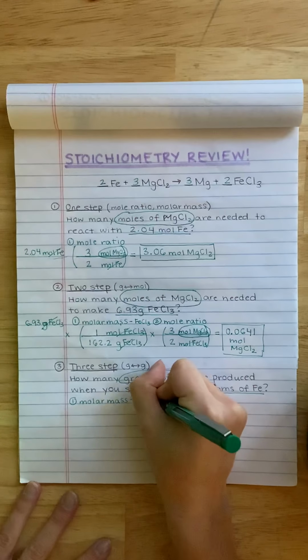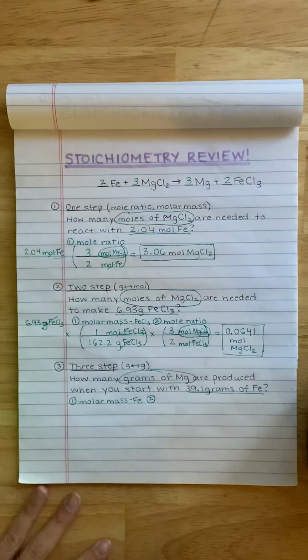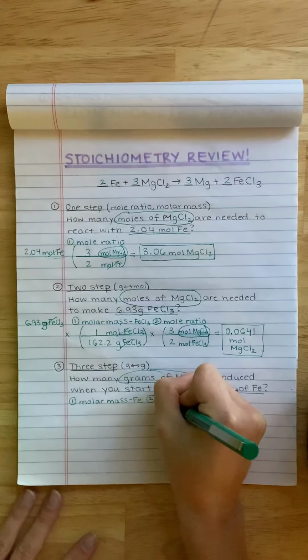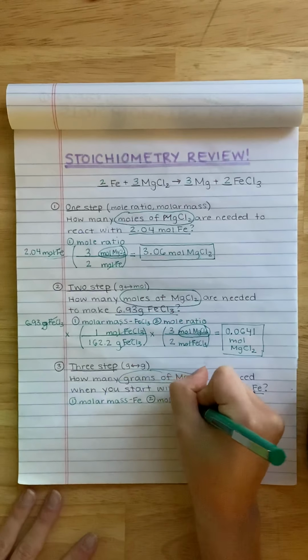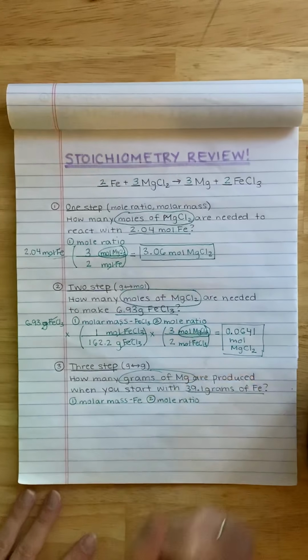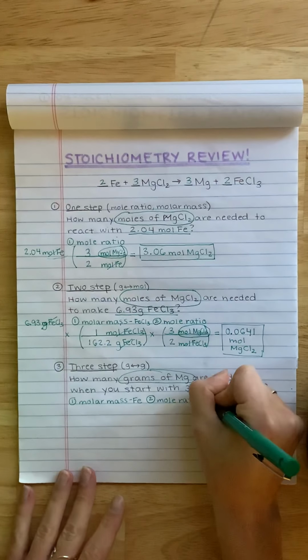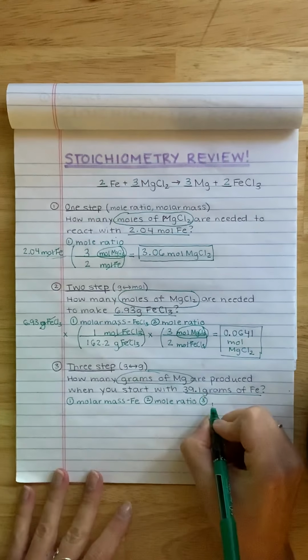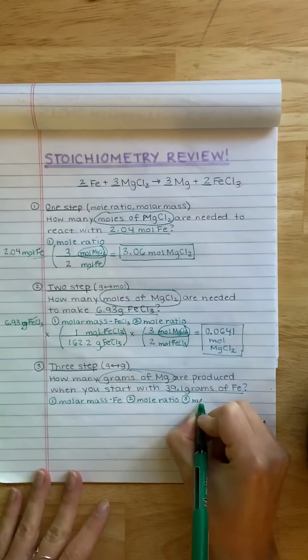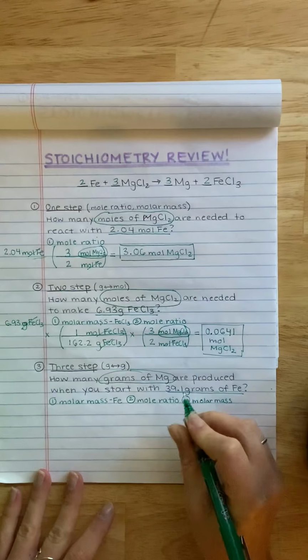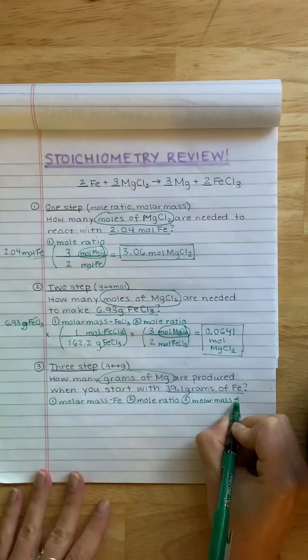Our second step, once we're in moles of Fe, of iron, is to get to moles of magnesium using a mole ratio. And our final step is the molar mass to get us from moles to grams of magnesium.